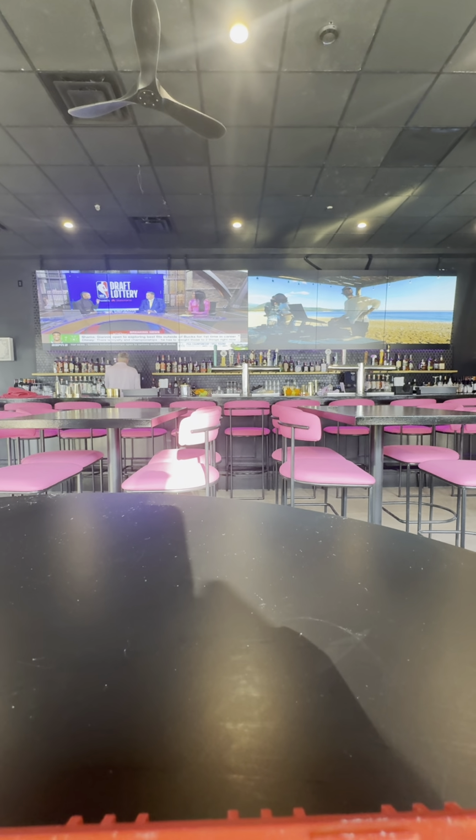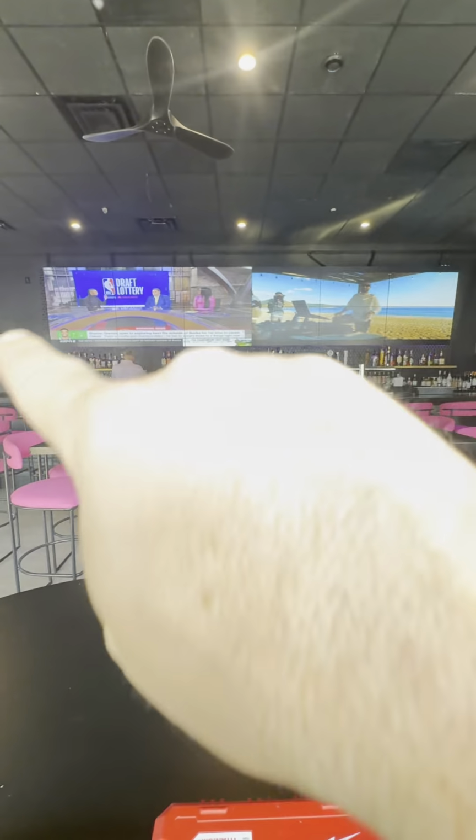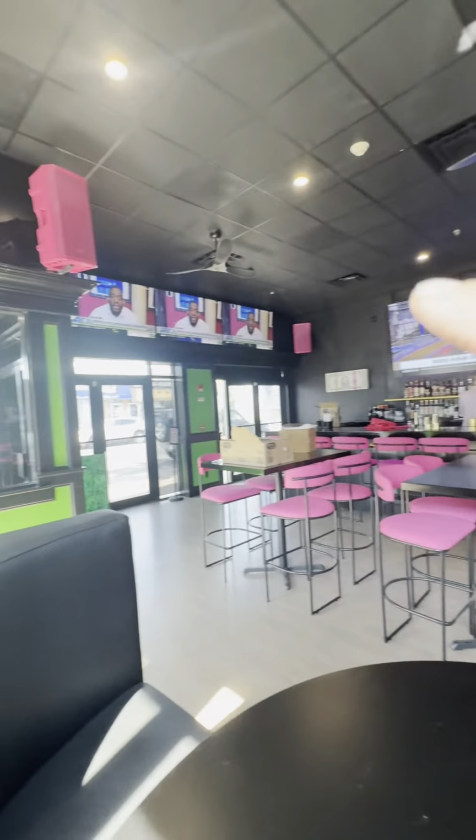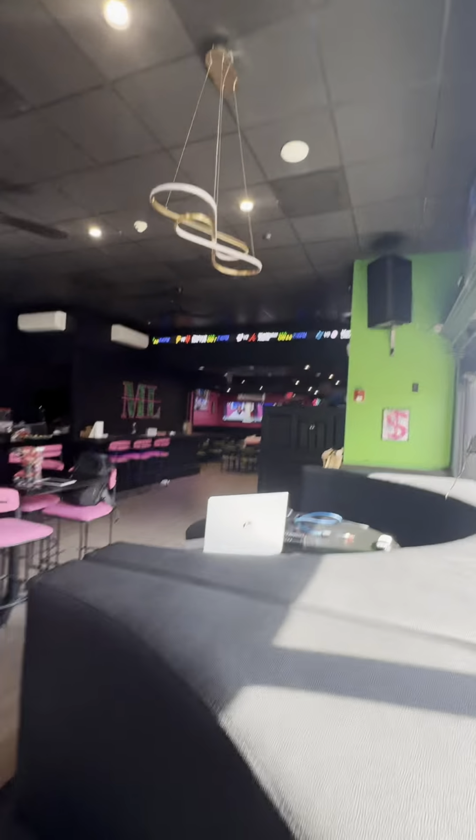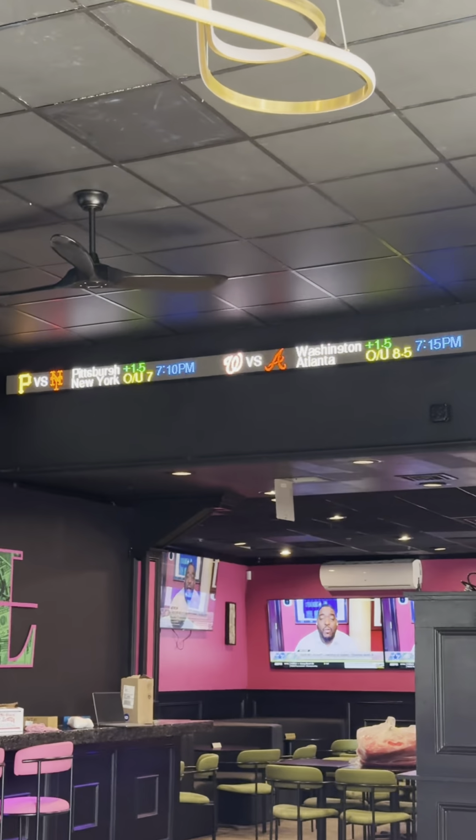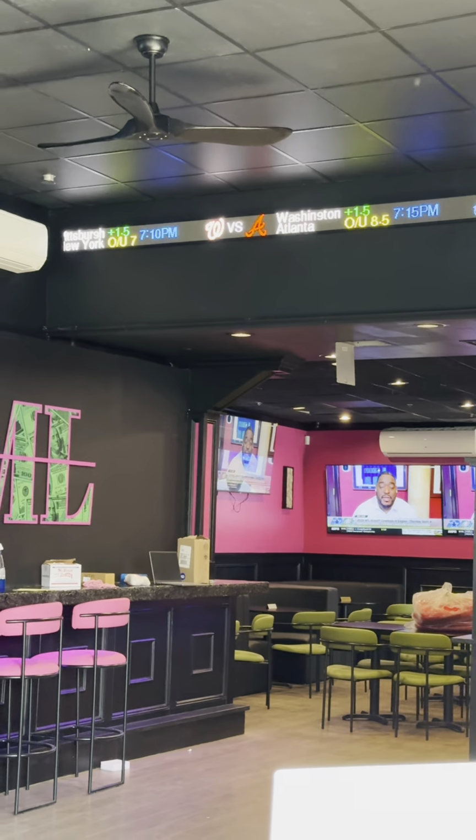That's it. Alright? Next video, that's the video wall. Next video, we'll talk about the Matrix, which is all these TVs around the whole place. You got your TVs in the back there too, all on the Matrix side.